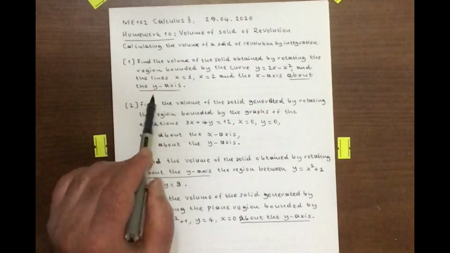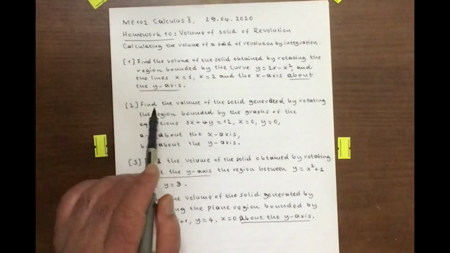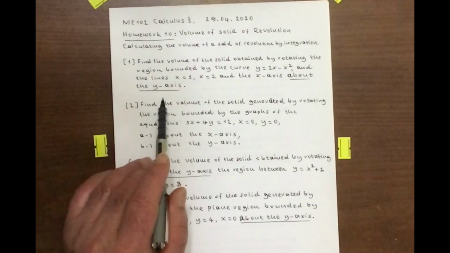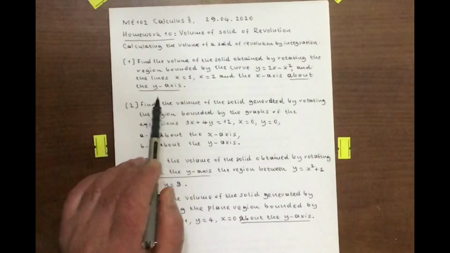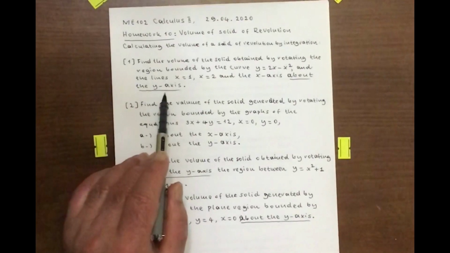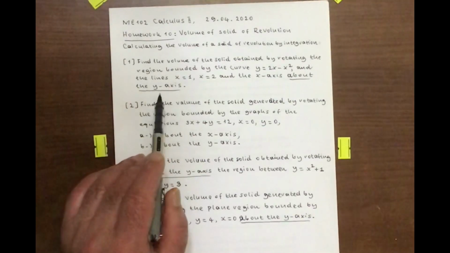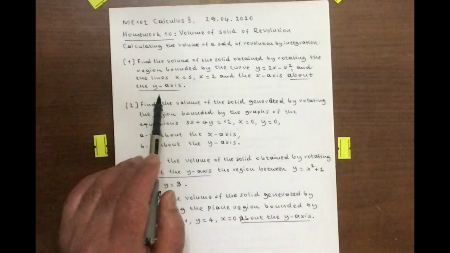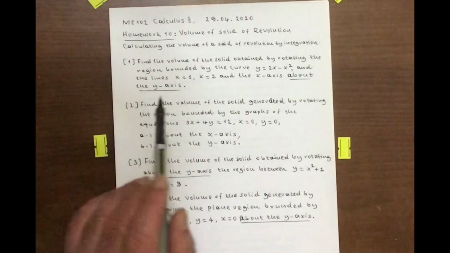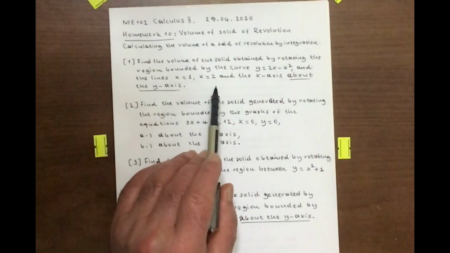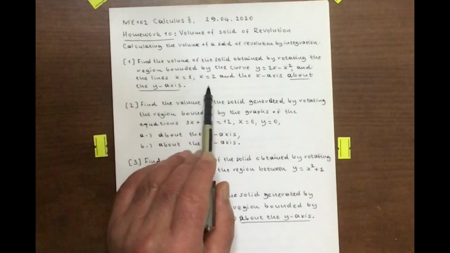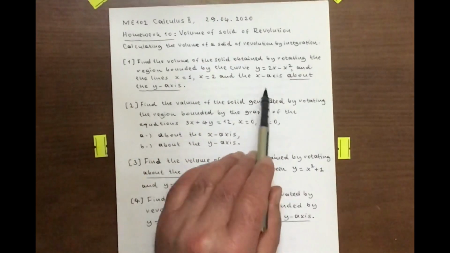Okay, this is our axis of rotation, or axis of revolution. As you can see, we cannot change the axis of rotation, and the region is bounded by x is 1, x is 2 and the x-axis.